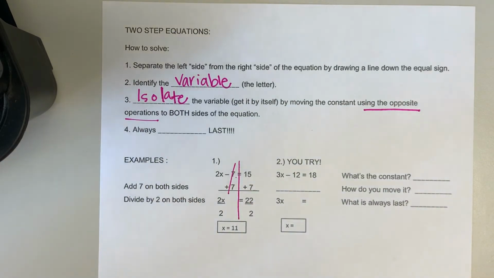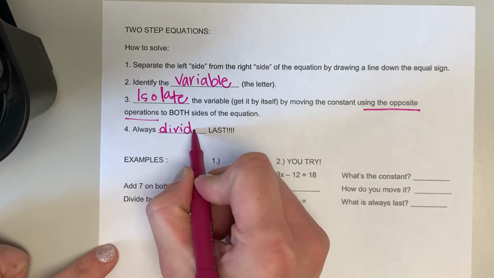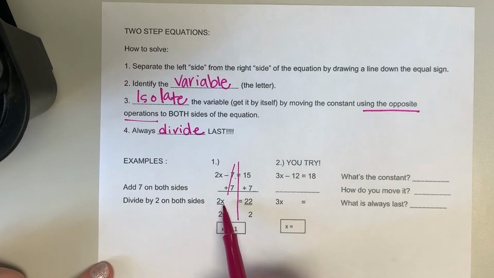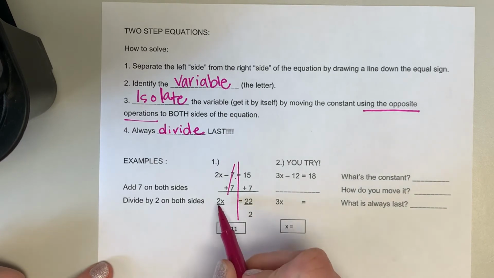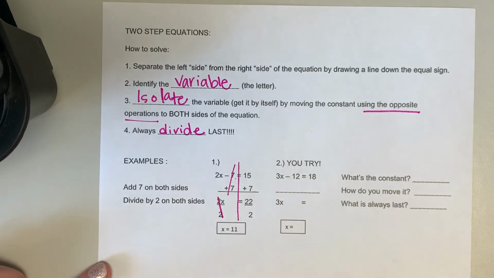Now, once you get down to the bottom of your equation, on two-step equations, you're going to notice that there's always a number stuck to that variable. That's a multiplication type problem. So what is the inverse of multiplication? Division. So you're always going to divide or multiply last. So in this case, we will be dividing last. You notice that the x is stuck with a 2. You're going to divide by 2 on both sides, which leaves you with just an x. Dividing by 2 here gives you the 11.